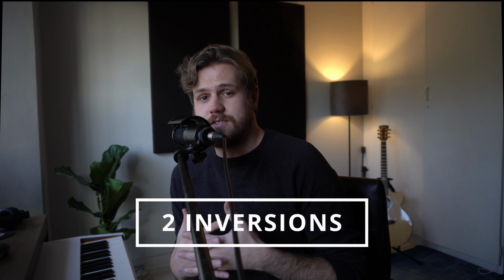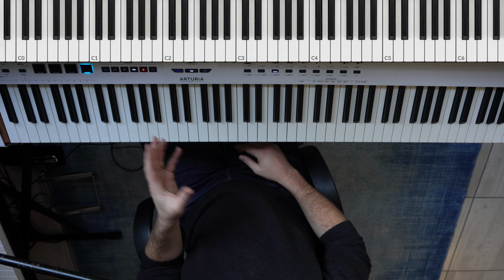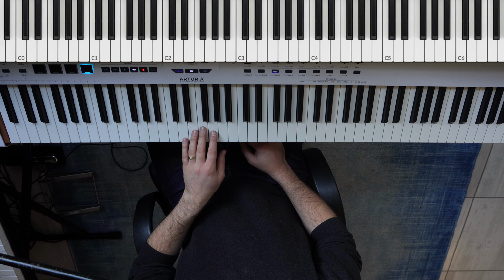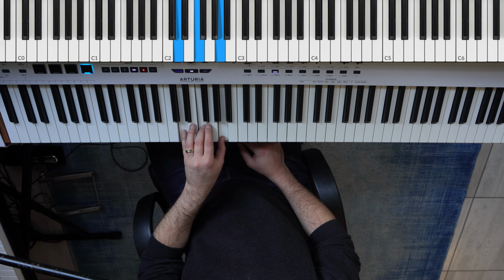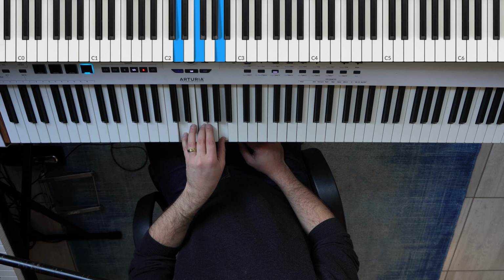Up until now, we've been playing root position chords the entire time, and this leads us to technique 2, which is inversions. So if we look at the first chord, where we're playing D, F, A to form our D minor chord, and this is root position because we have the root of the chord at the bottom of the chord.